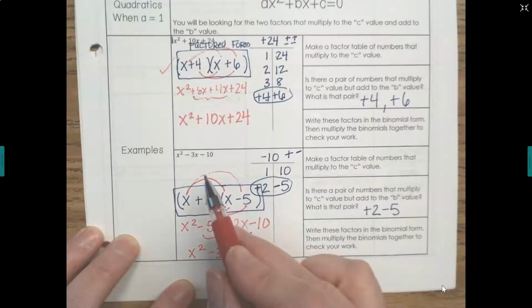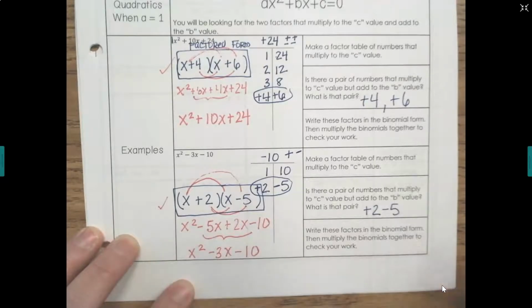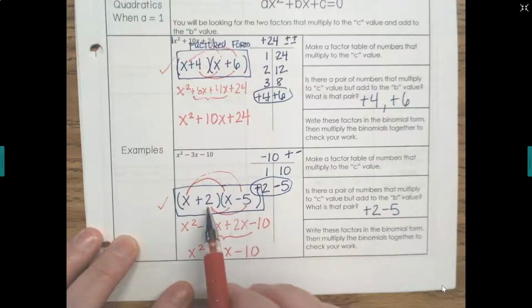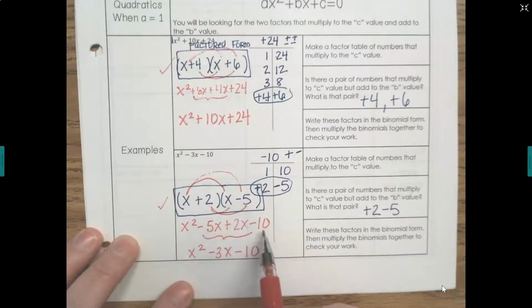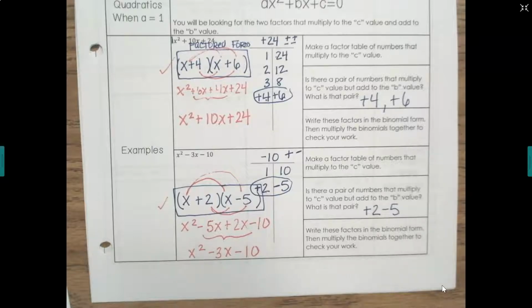So I ended up exactly where I started, so I factored this correctly. We were looking for numbers that add to the b value, so negative 5x plus 2x is negative 3x, but multiply to your n value. So positive 2 times negative 5 is negative 10. All right, let's take a look on the back here.